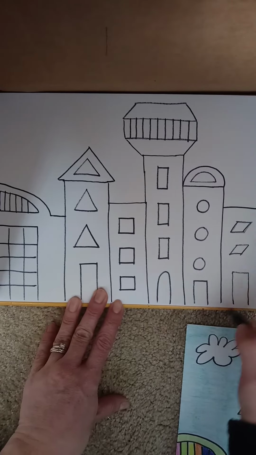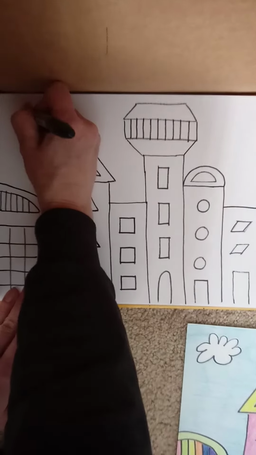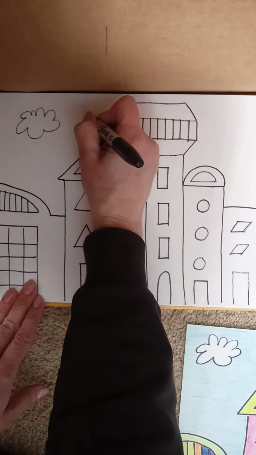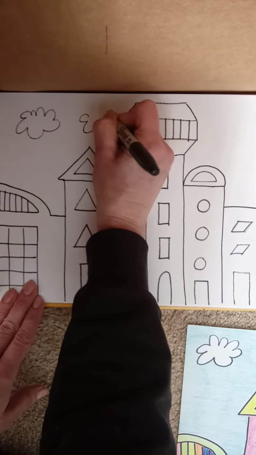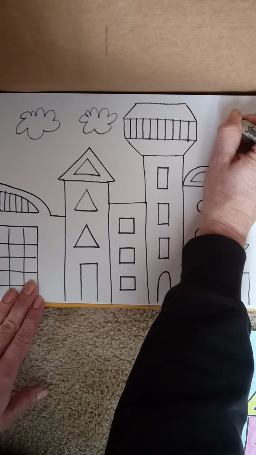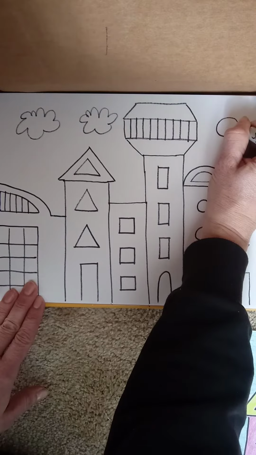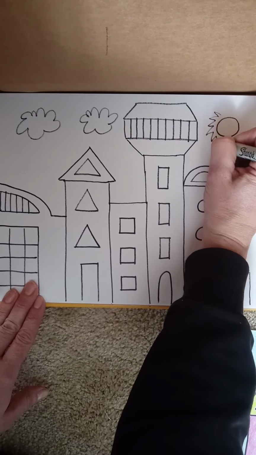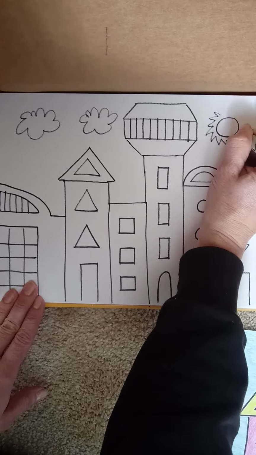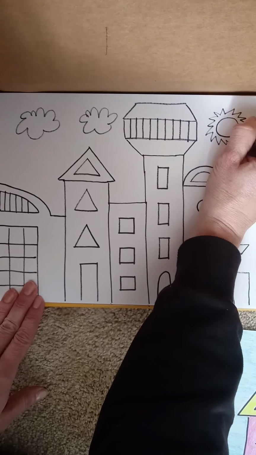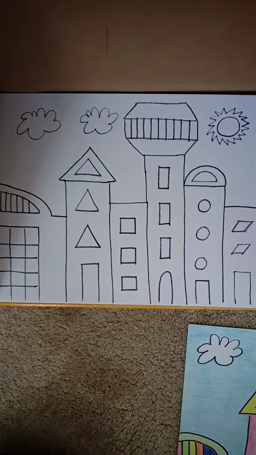And then our clouds, of course, are going to be freeform shapes. So you can make those however you want. And you can get creative when you color in too. Got a nice freeform sun shape. So good luck with making yours.